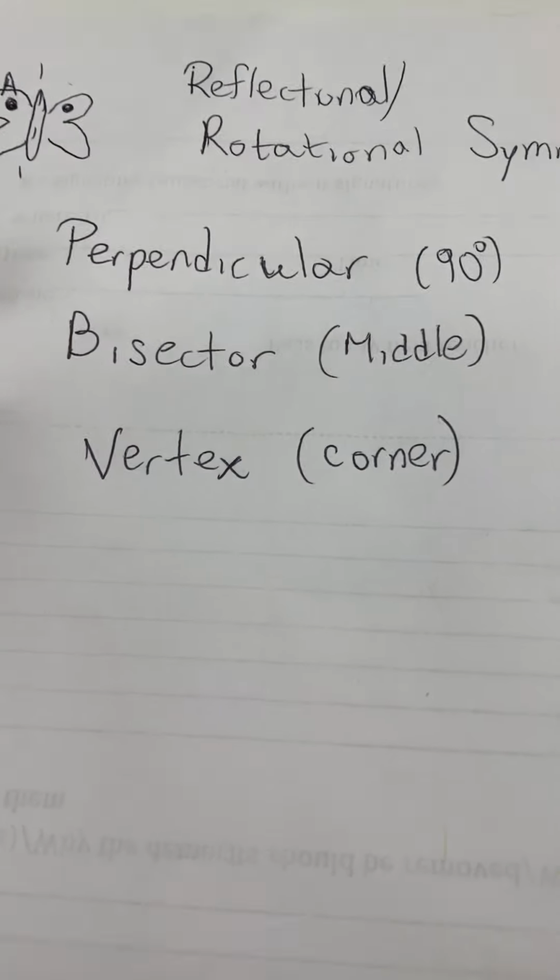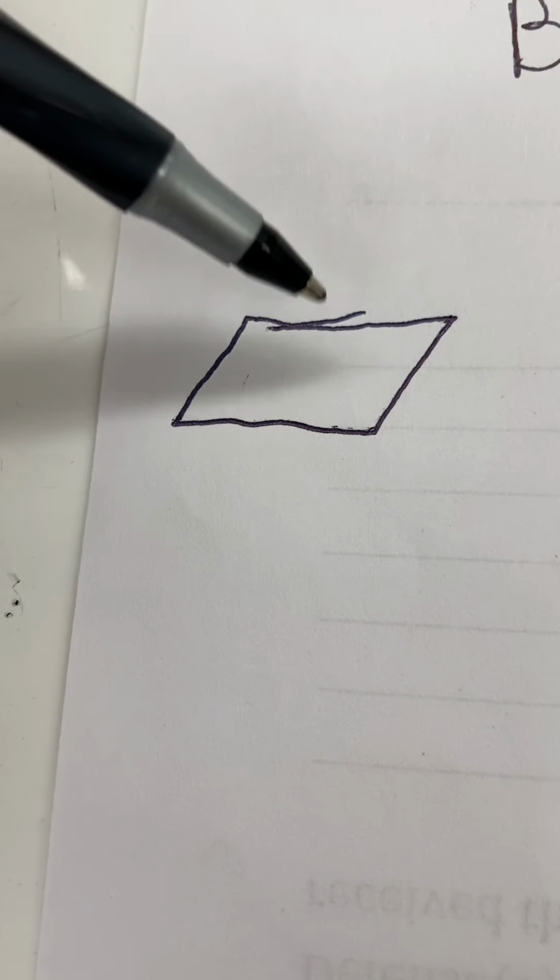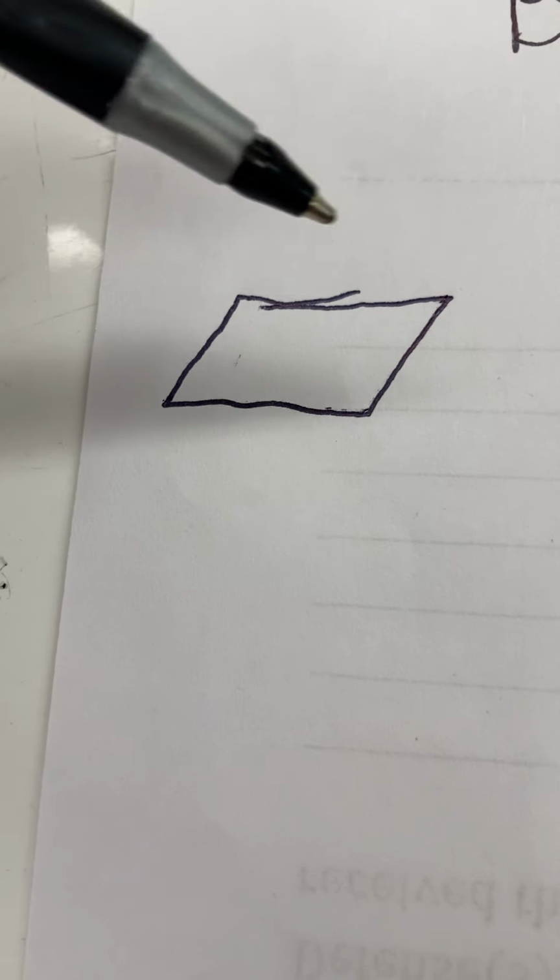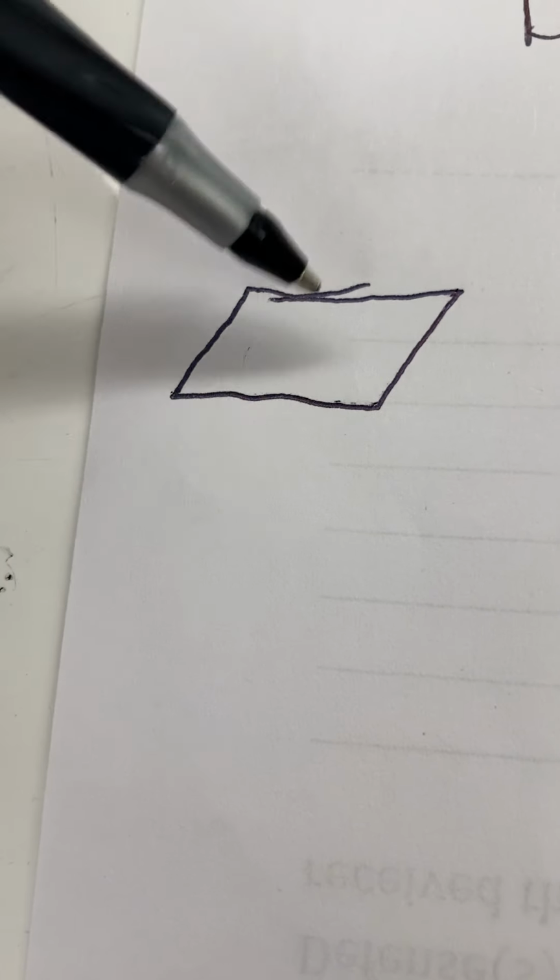If the shape isn't regular, isn't the same size and shape, for example, this slanted parallelogram, which is not the same size, angles, shape everywhere, then you may have to draw it out and check. I don't see any way to fold this shape in half. Maybe like this diagonally, but that's a stretch. Okay, that is the first way we talk about symmetry.